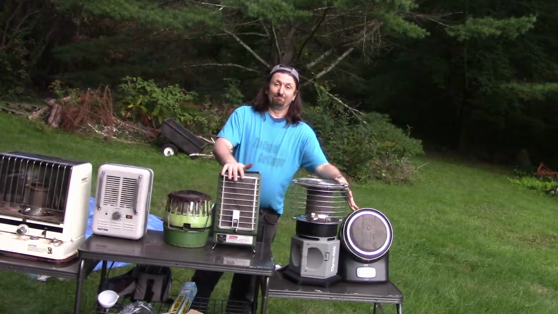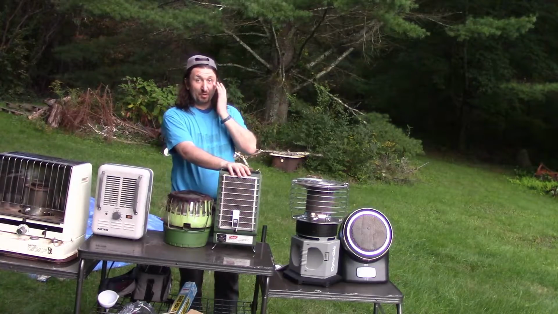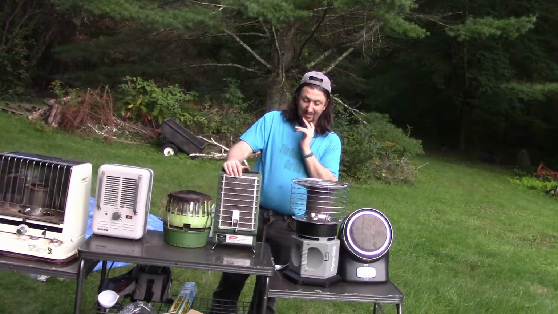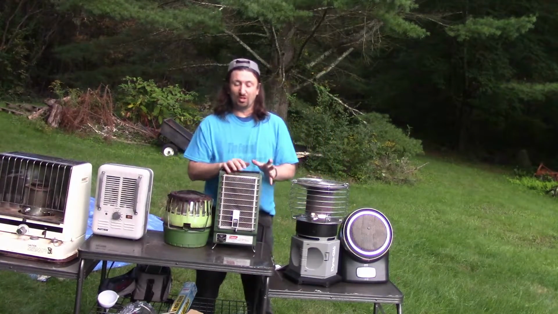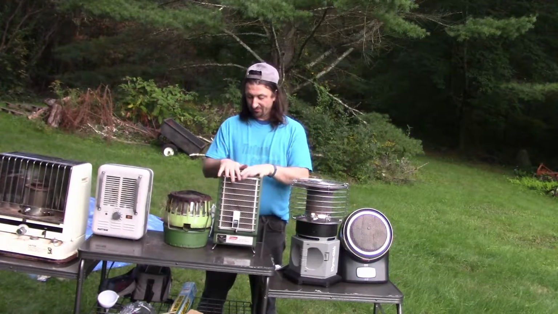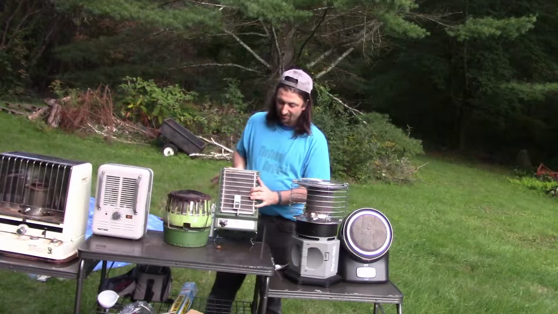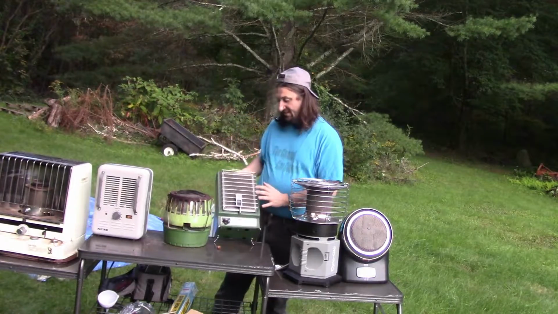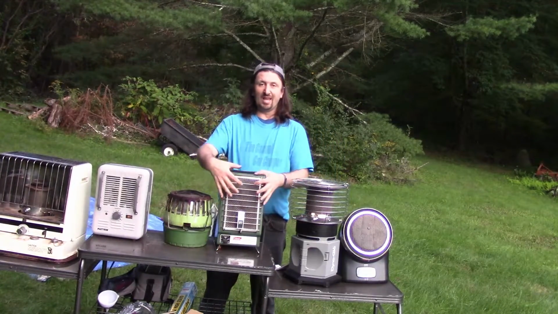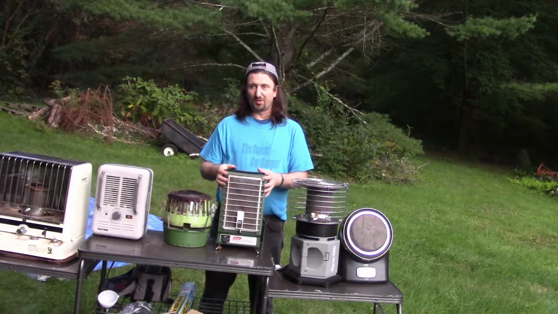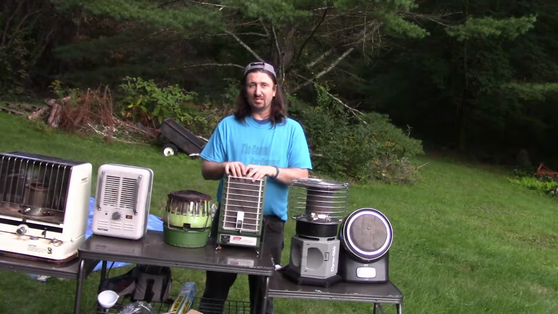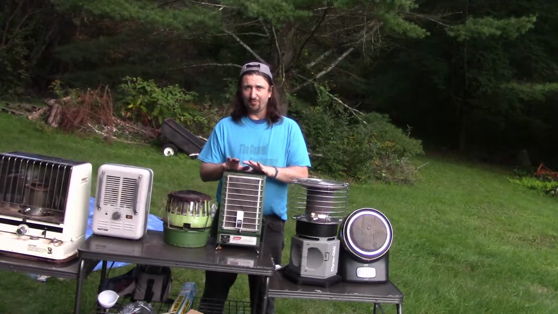Then we have propane. Yes, I have 3 different propane heaters because they really show the different types. This one, I believe, is an open flame. No, this is also a catalytic, so it doesn't have the open flames, but it will still burn oxygen. They're considered to be the best heat for your fuel buck.